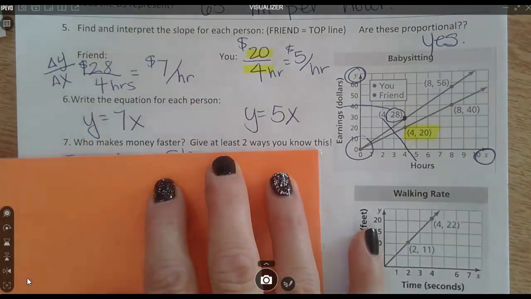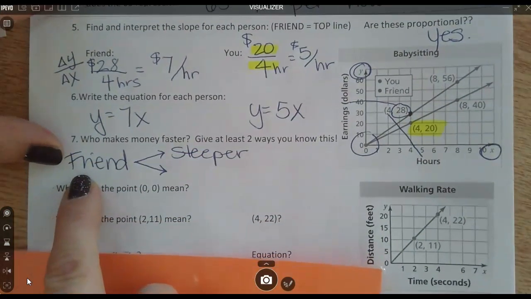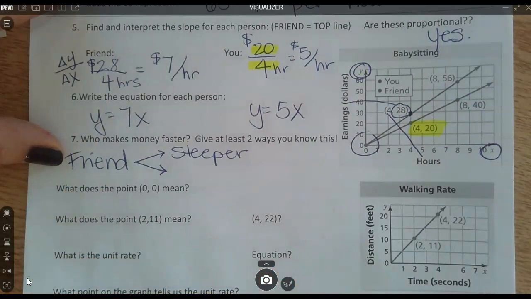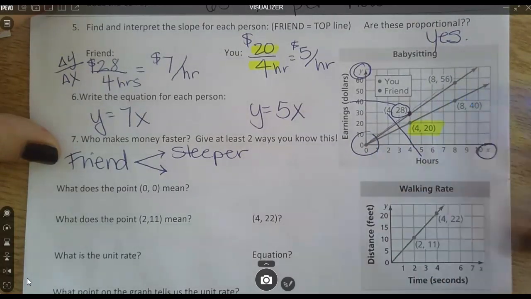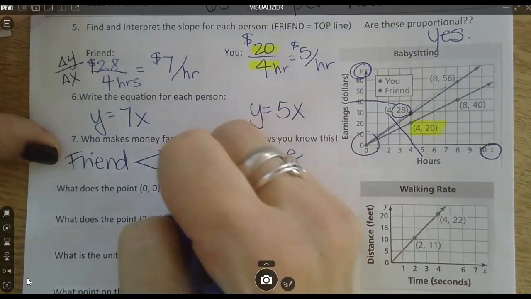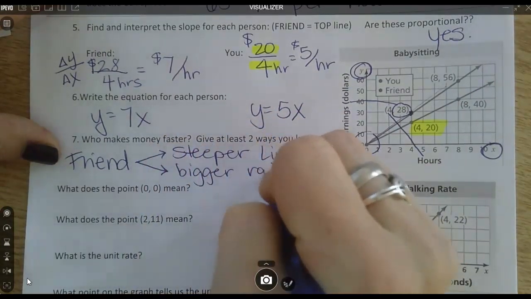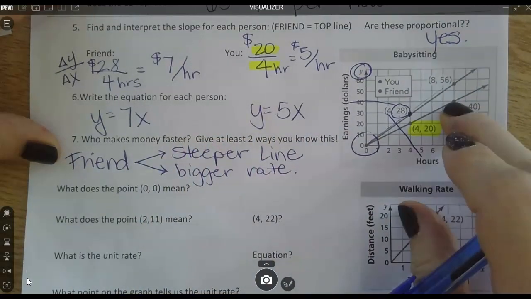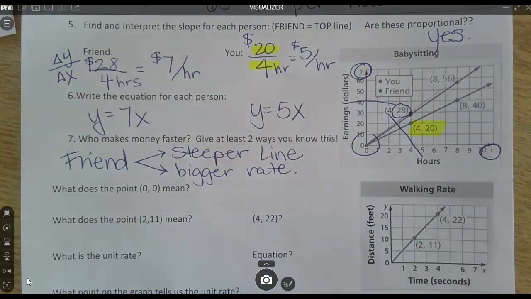And who makes money faster? Well, your friend makes $7 an hour, you make $5 an hour. So the friend is obviously making money faster, but it says give two ways that you know. Well, I would say one is that my friend has a steeper line, and also they have a bigger rate. Right? I can look at the line, I can look at the equation, I could look at the rate. It's bigger for the friend.